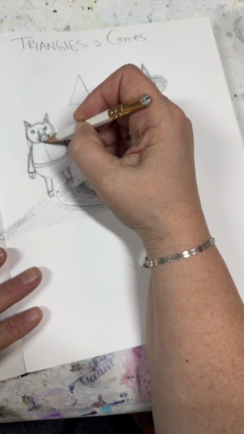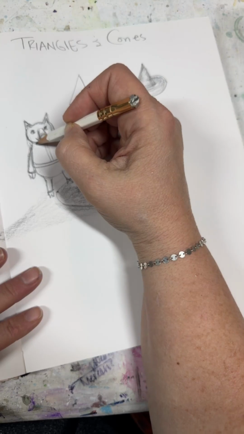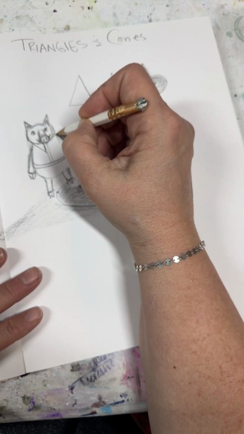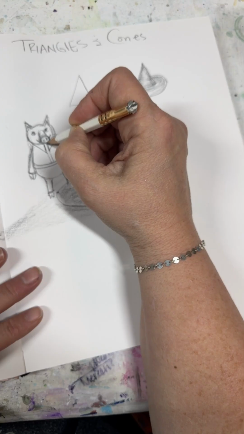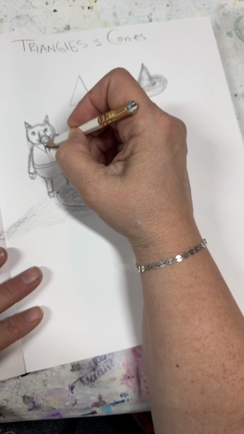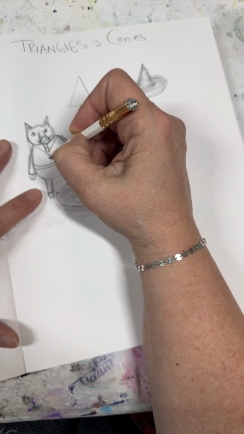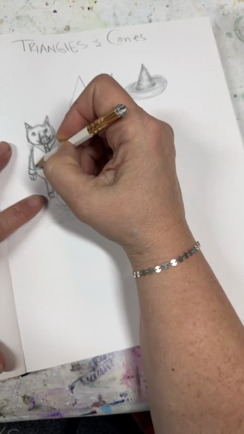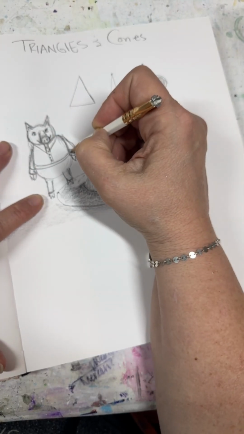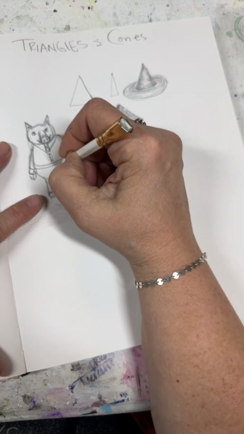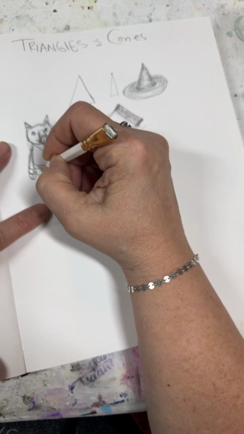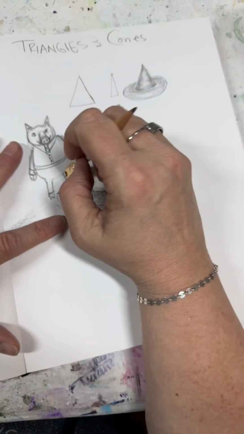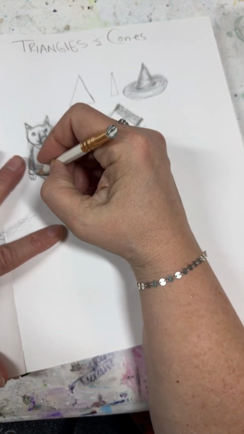We're going to do two parallel lines up and down. We're going to do two triangles. Circles down the front. A contour line and a contour line, a circle for the button. And then we can't forget his pants. That would be bad if we were going to dress him if we forgot his pants. So we're going to erase that line.